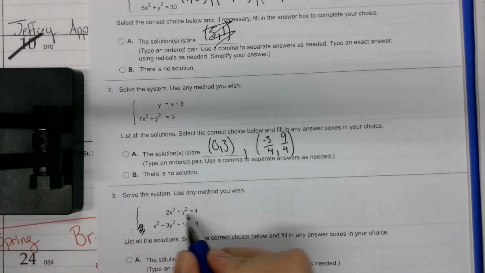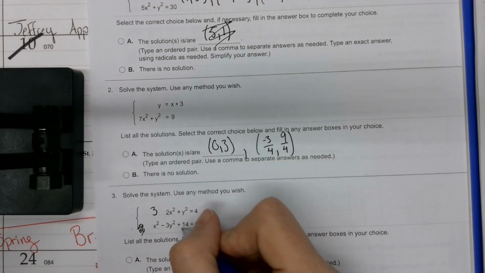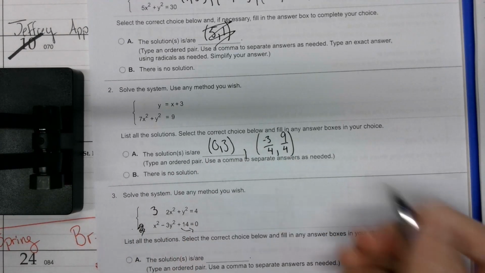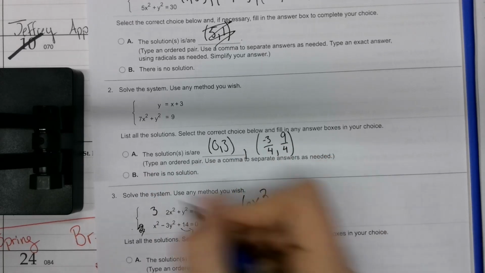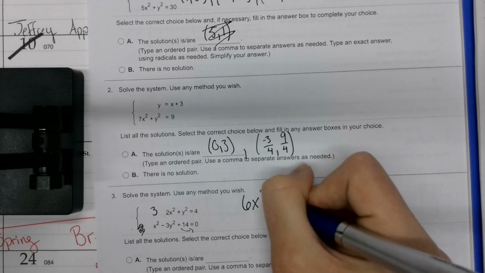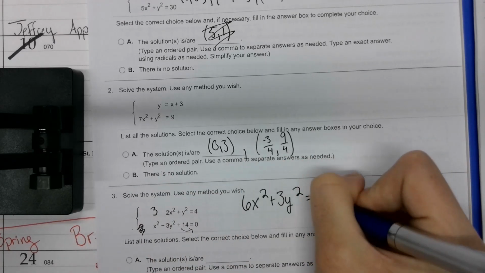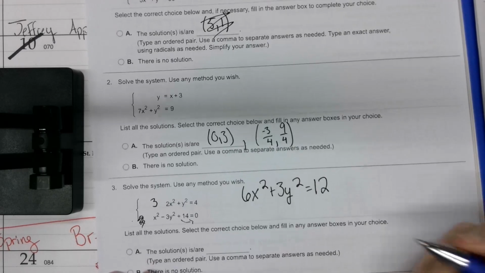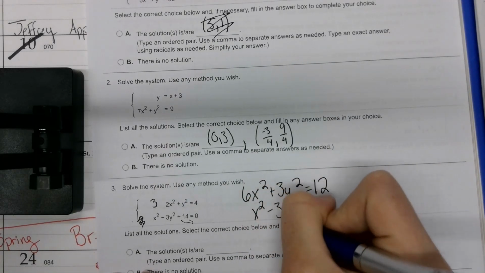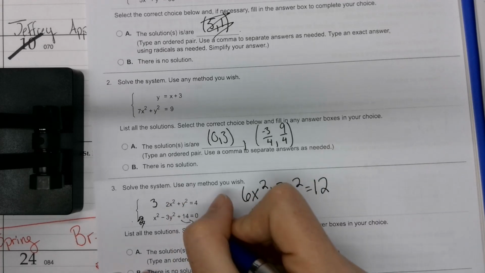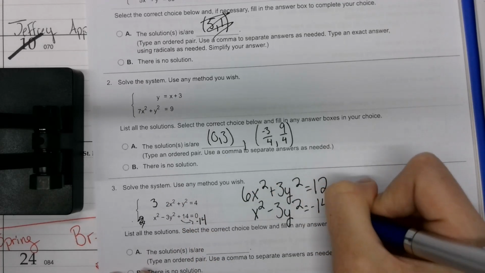Since this is subtract 3y and that's plus y, I'm going to multiply the top one by 3. I'm going to move this 14 over though, so I'm going to have 6x squared, then 3 times 1 plus 3y squared, and 3 times 4 is 12. Now then I'll have x squared subtract 3y squared, and this is going to be -14, so equals -14.